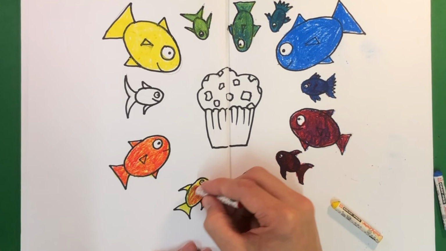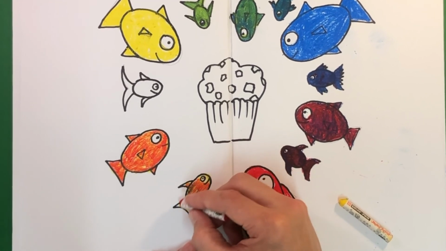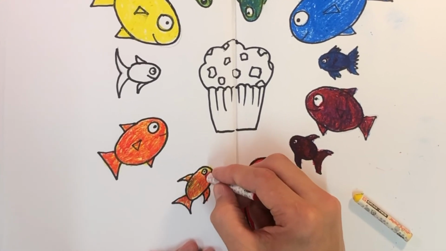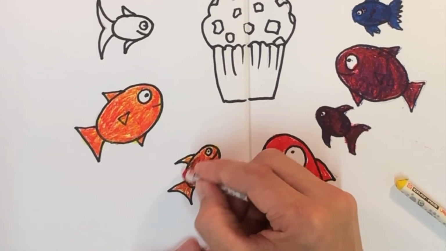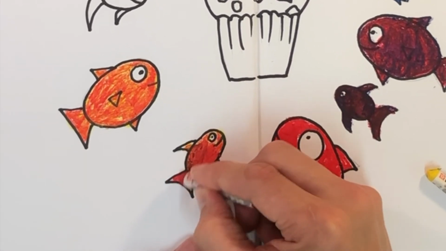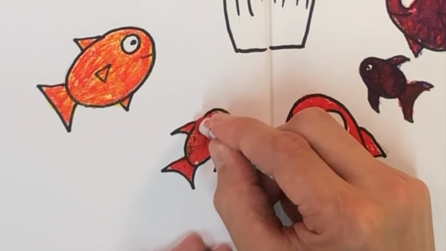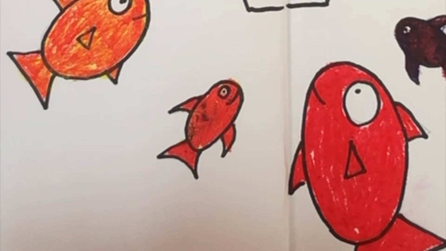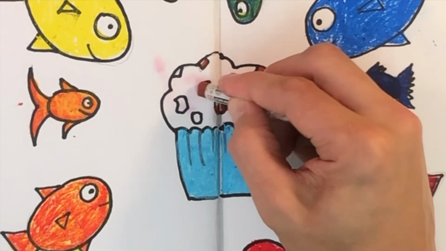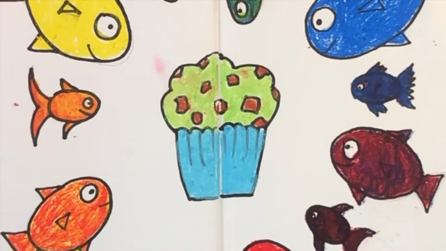Remember to mix the primary colour with the secondary colour. Such as in this tertiary fish, we have orange mixed with red. So we're going to create orange first by mixing red and yellow. Then we're going to add more red to create red-orange. And of course, don't forget to colour your favourite food as well.